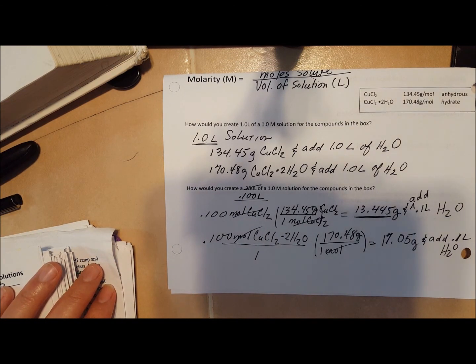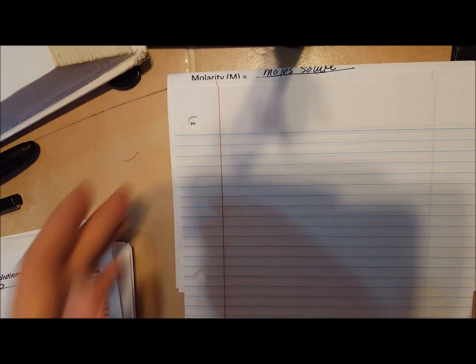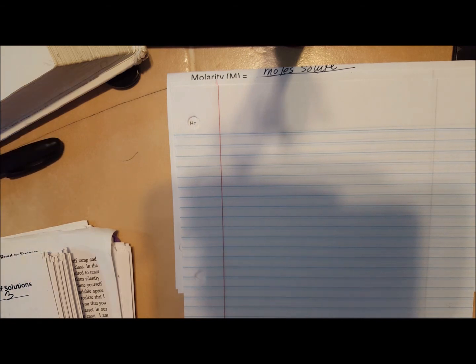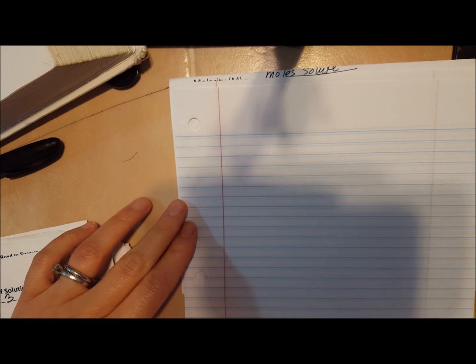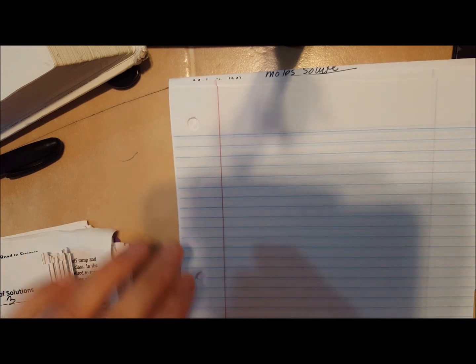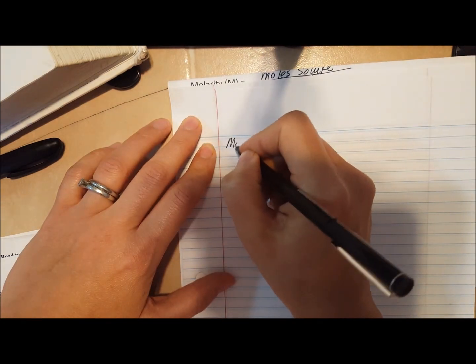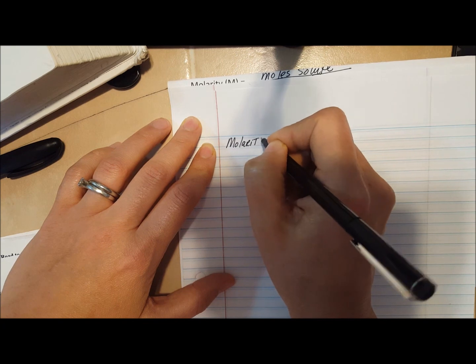Alright, if these two questions are a little bit challenging for you, I wanted to have you take out a piece of loose leaf so that we could work this through in baby steps. And again, the easy part about this 4.5 section of the chapter is that we are constantly manipulating this equation.